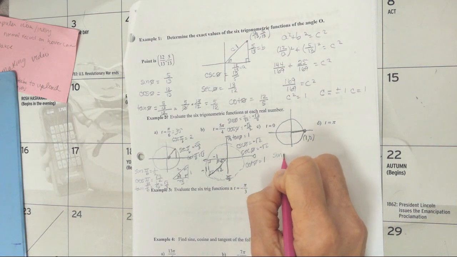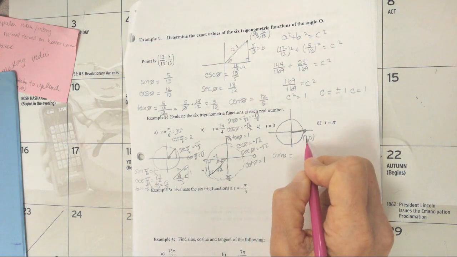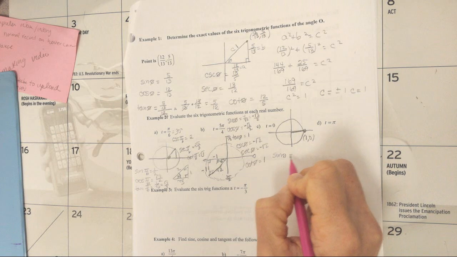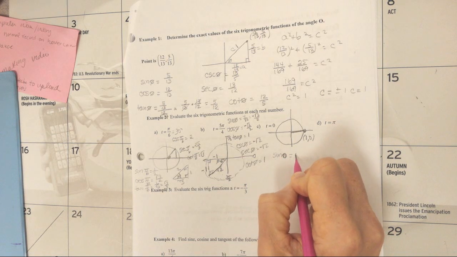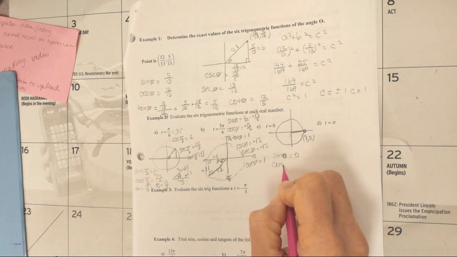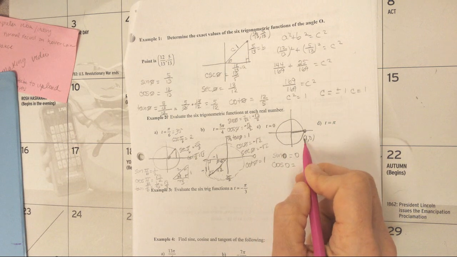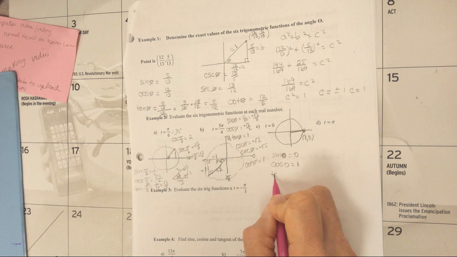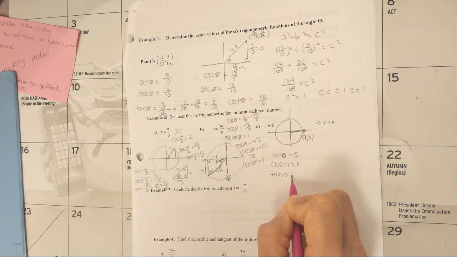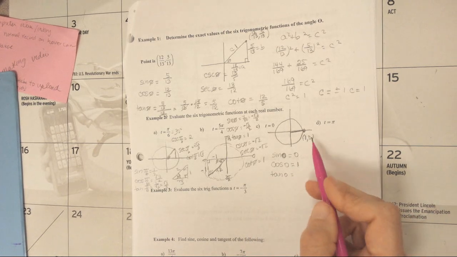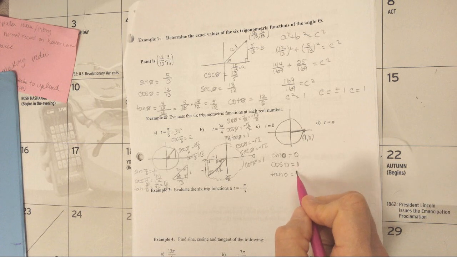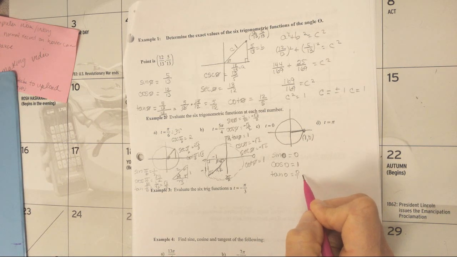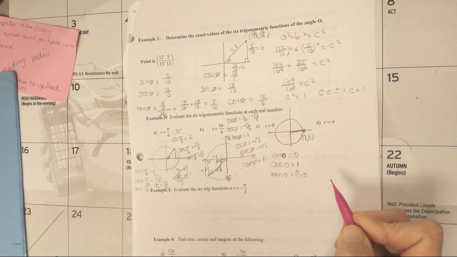So sine of 0, again, sine will be your y-coordinate, so sine of 0 will be 0. Cosine of 0, cosine will be your x-coordinate, so cosine of 0 will be 1. Tangent of 0, tangent is y over x, so 0 divided by 1, and 0 divided by 1 is 0.